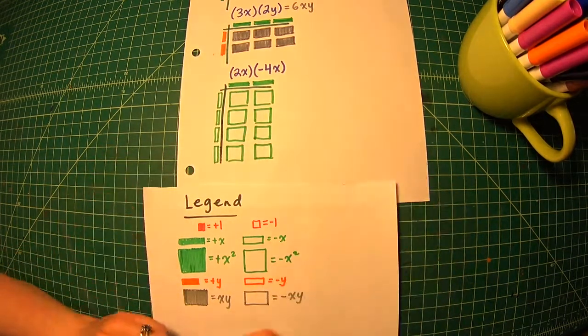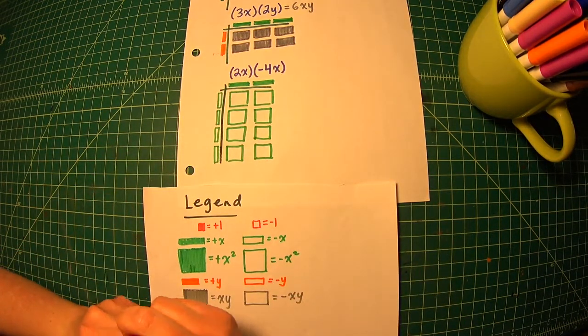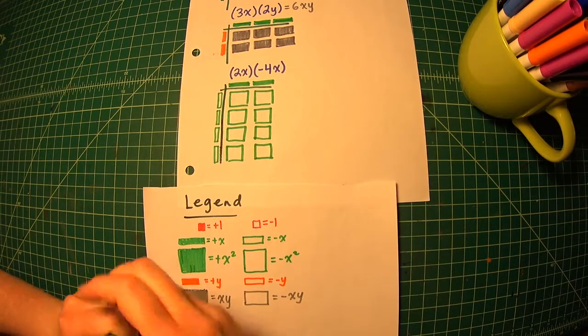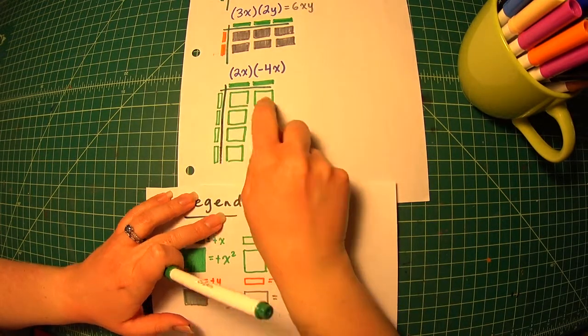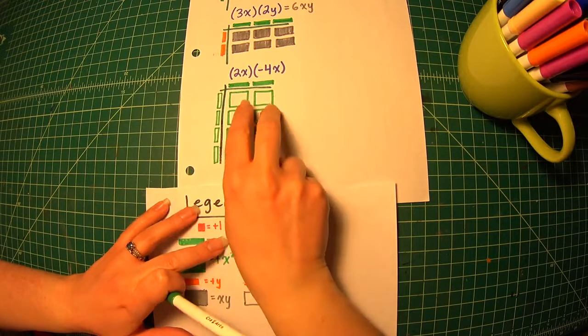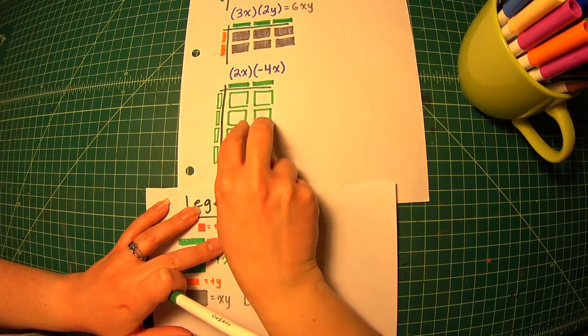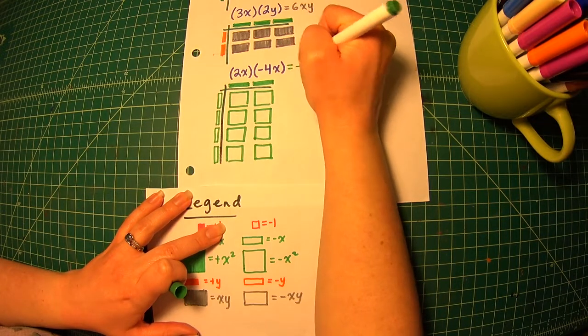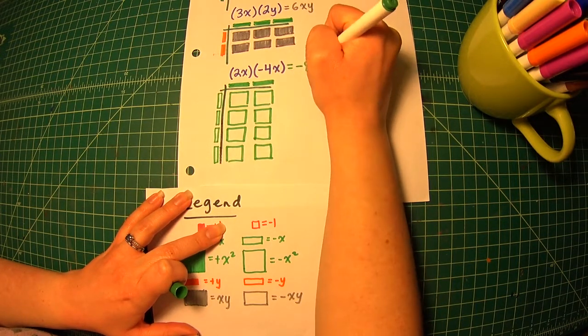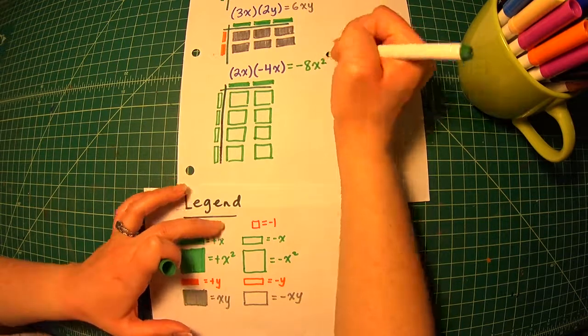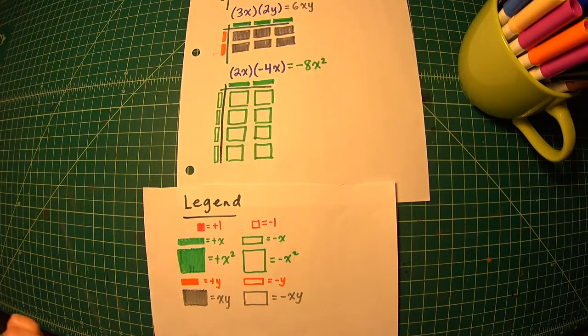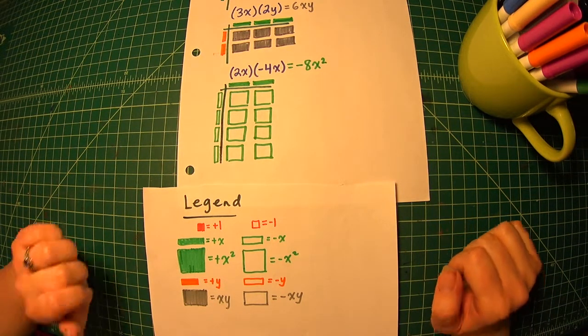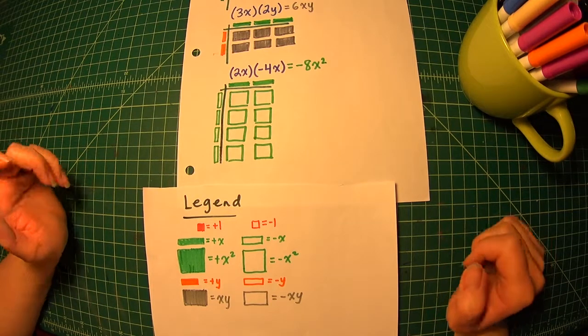I filled in the whole array. Now for my answer, just like every other time, I need to count up. They're all negative x squared, and I've got 2, 4, 6, 8. So my answer is negative 8x squared. That's how we multiply monomials using models, algebra tiles.